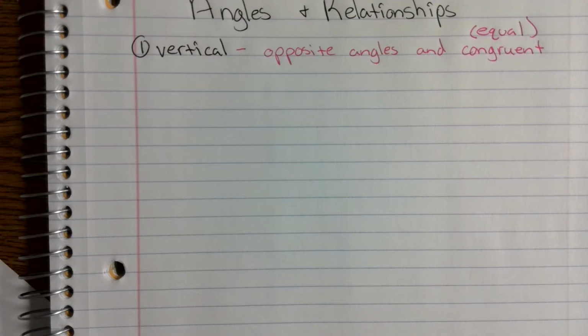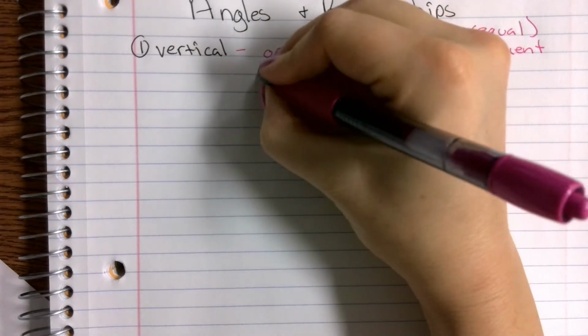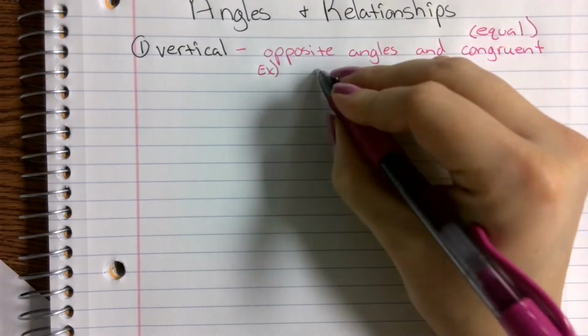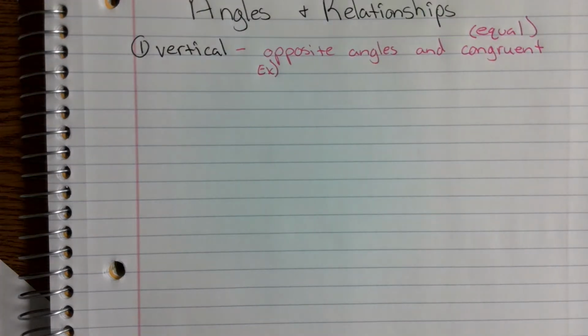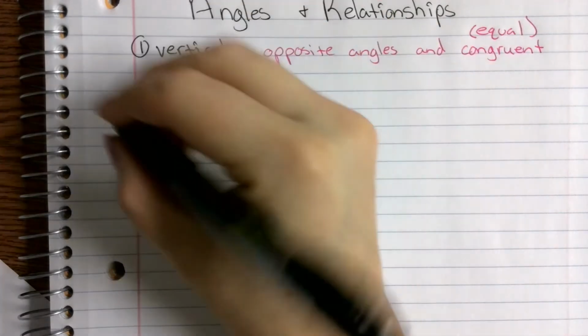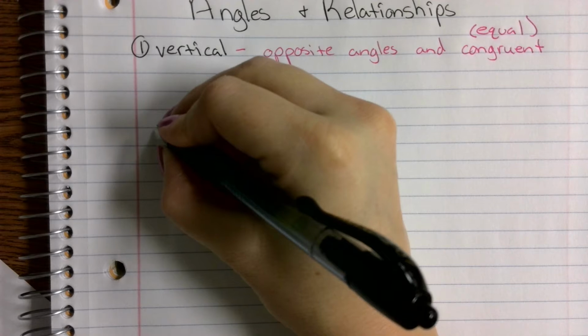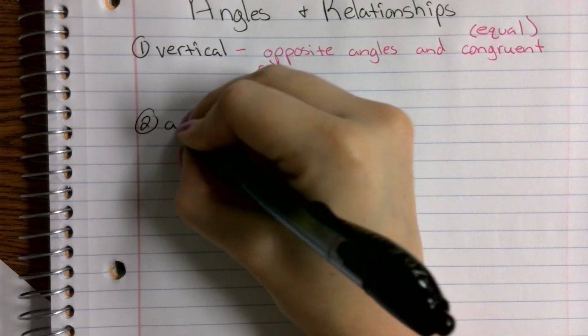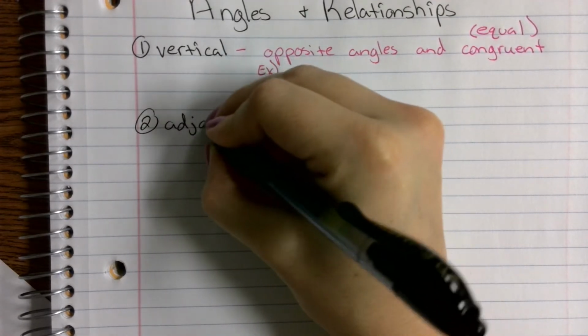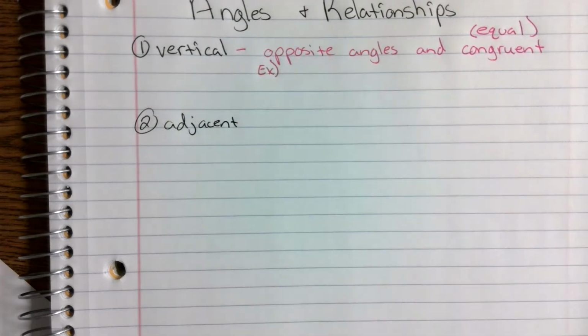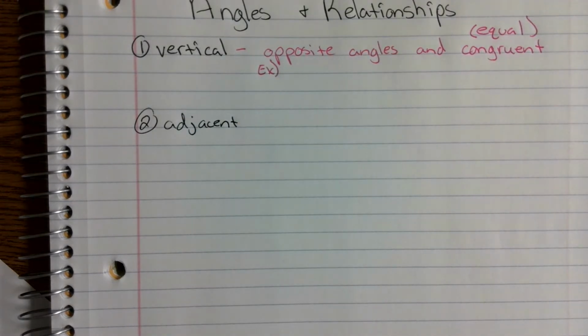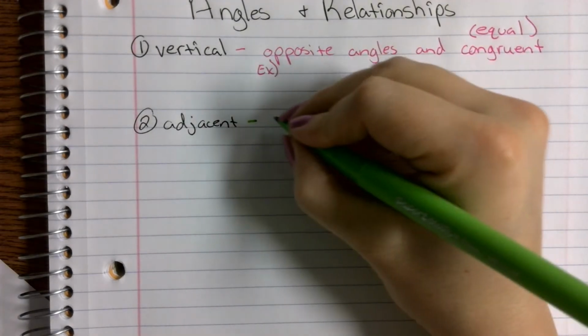But go ahead and just skip a couple lines. Then we're going to go and talk about adjacent. Just like Emiliano was saying, side by side. So adjacent angles, they are side by side angles.